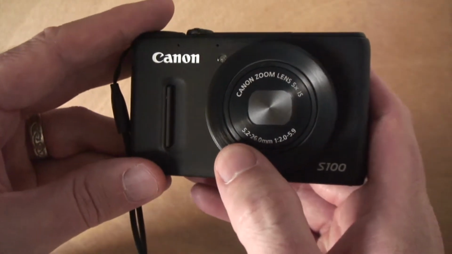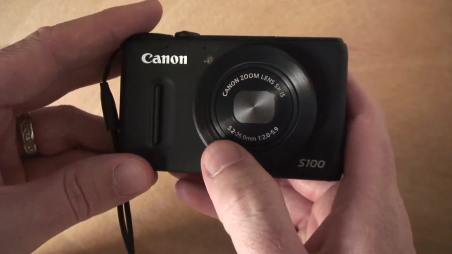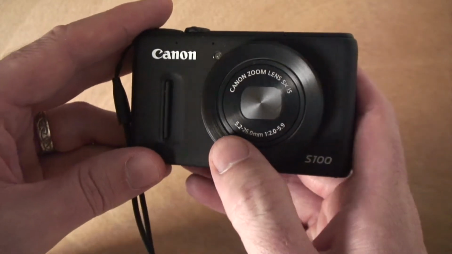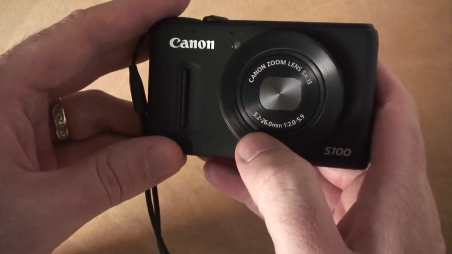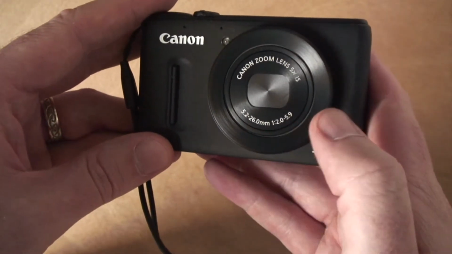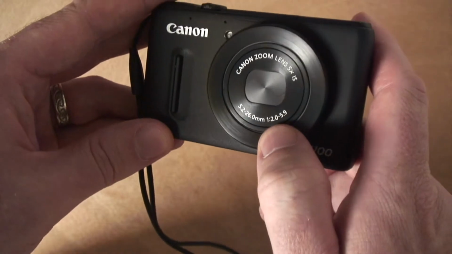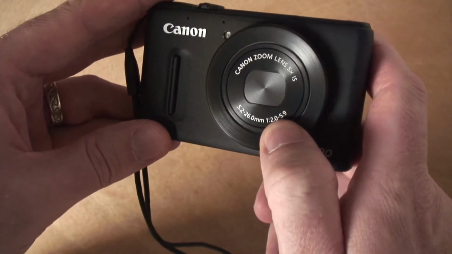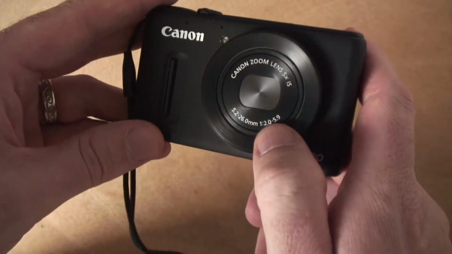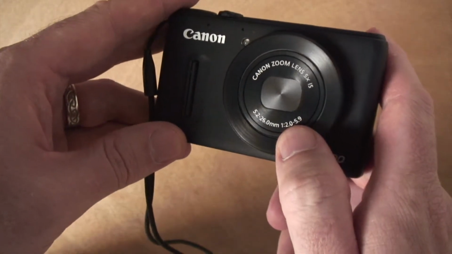is pretty good. There are some super zooms out there that will have up to a 10x or even a 15 or 20x zoom range on them. So the more zoom you have, sometimes the better, sometimes not. And usually the reason it's not is the second set of numbers that you have here. So right now you see this is a 2.0-5.9. That is what's called the aperture rating, the maximum aperture of this lens.